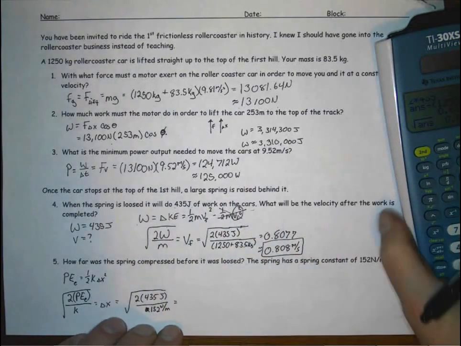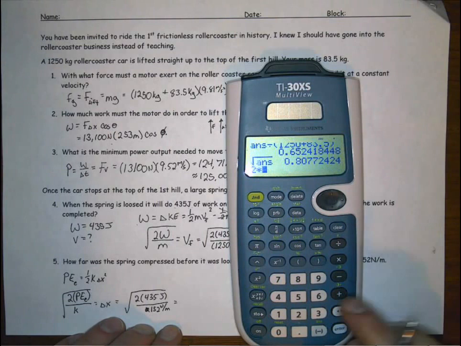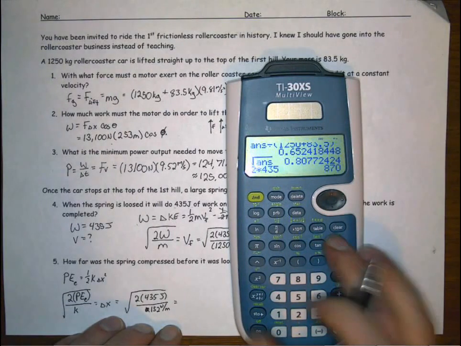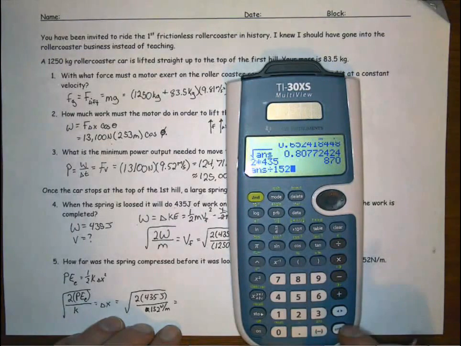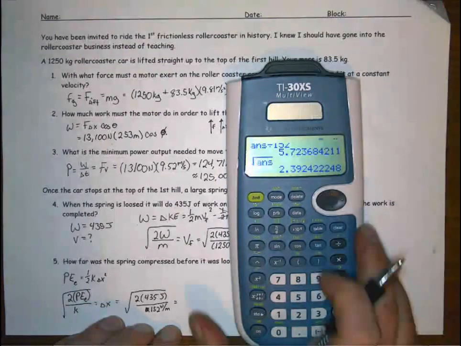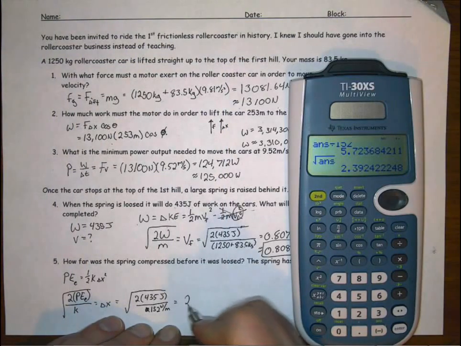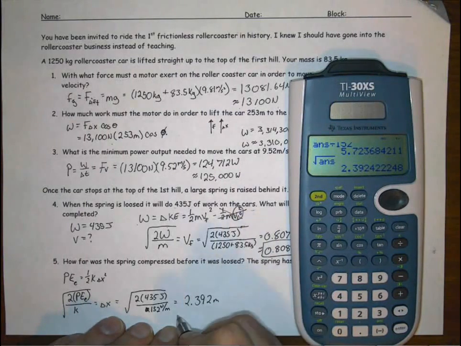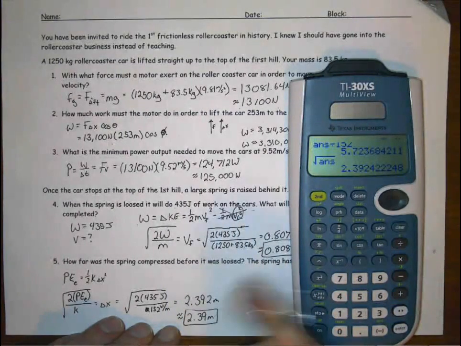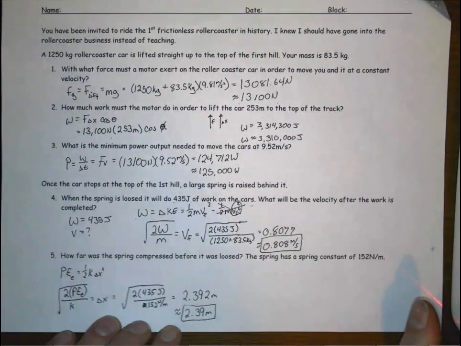So once I do my math, let's do it in steps again. 2 times 435. And then let's divide that by 152. And then let's take the square root, which gives me 2.392 meters. And then 3 significant digits, I'm going to end up with 2.39 meters. So that is the delta X. That's how far the spring is compressed.